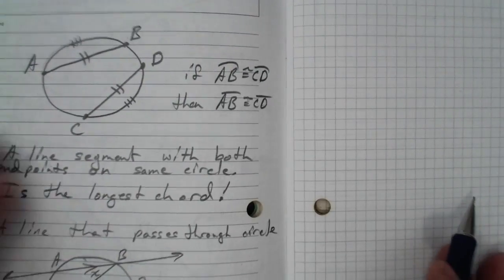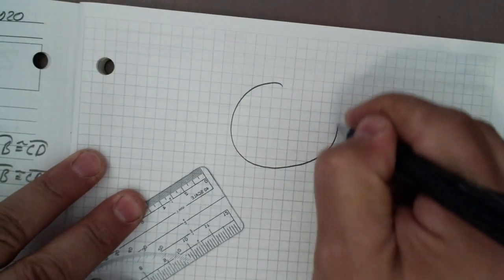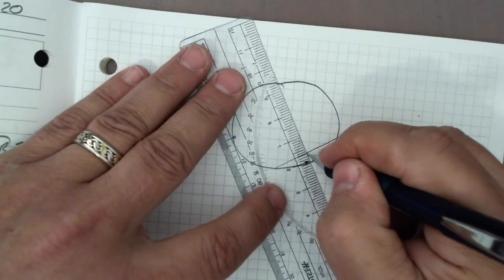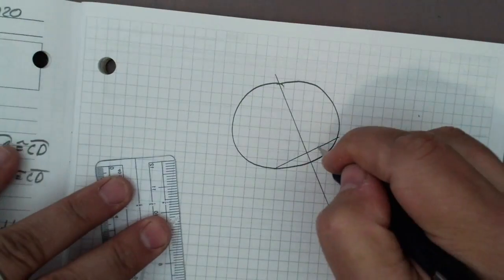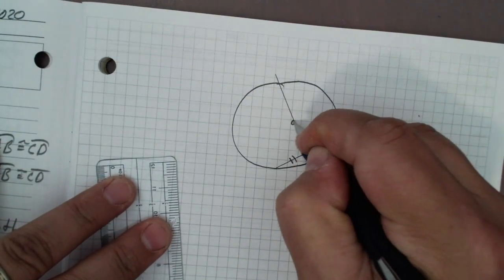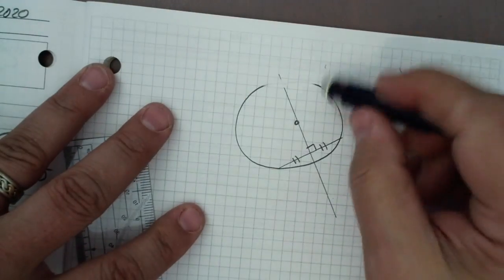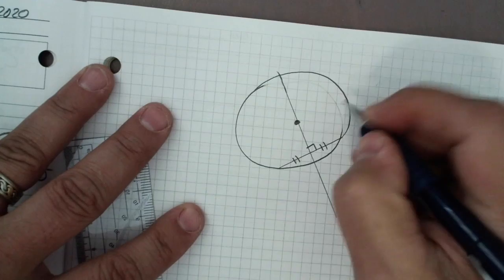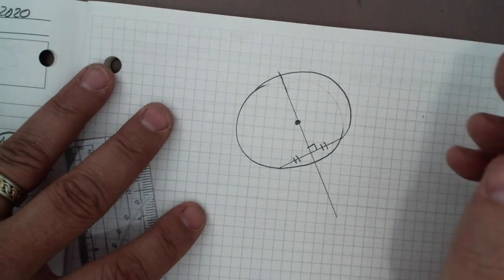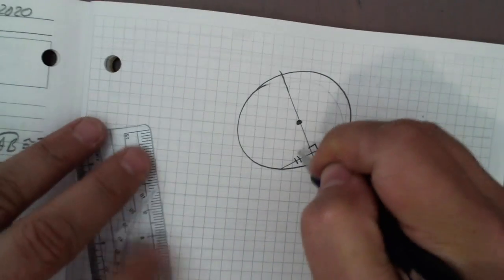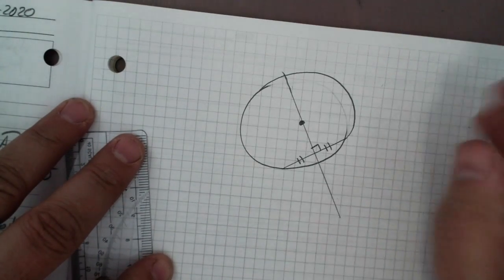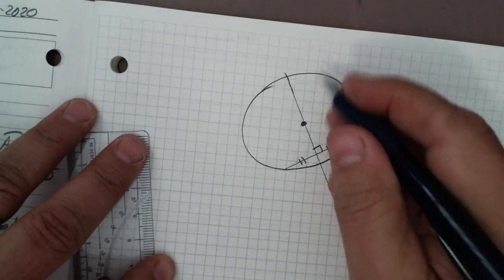All right. Now, the next thing you need to know about chords is that when you take the perpendicular bisector of a chord, it's always going to pass through the center of our circle. And that is a very poorly drawn circle, but it passes through the center. What is cool about this is that we always have a right angle here. So if you know two chords on a circle, you can always find the center of the circle because we do the perpendicular bisector of both chords.